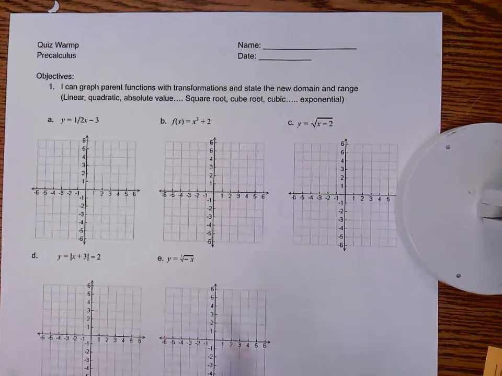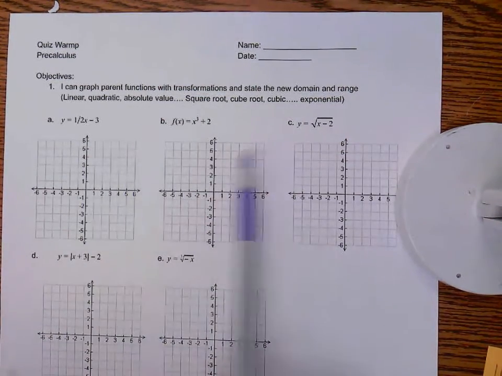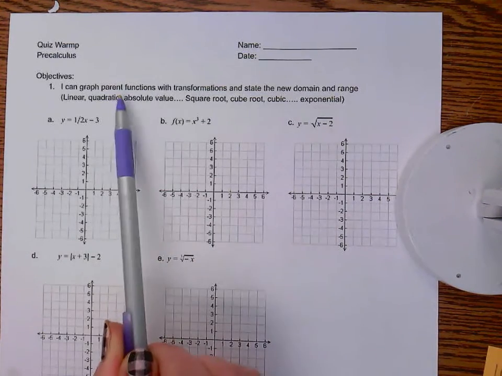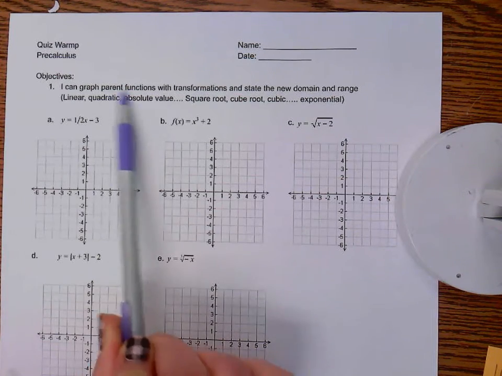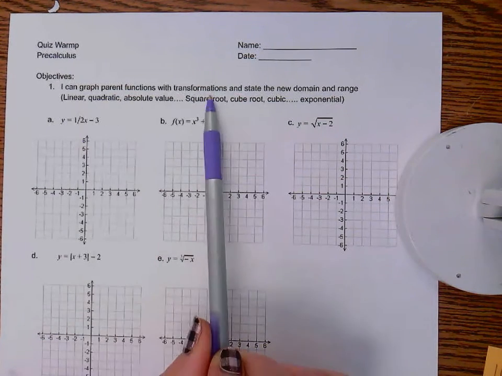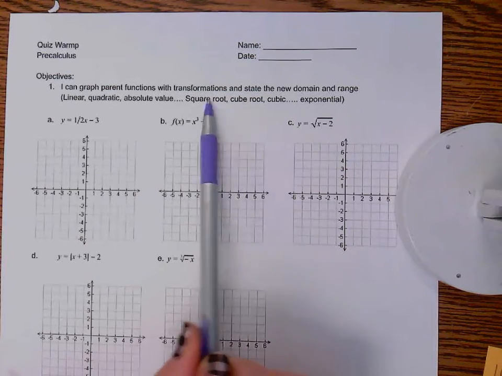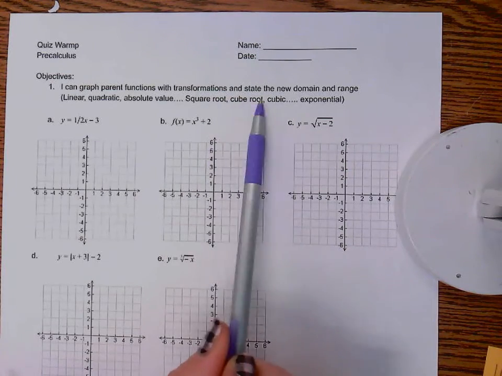All right, so being able to graph, I put kind of the 5 big ones. You notice I didn't put exponential, and I wrote the 3 main ones. I really want you to know linear, quadratic, and absolute value well. And then square root, cube root, cubic, those are kind of nice to know parent functions, but not the focus.